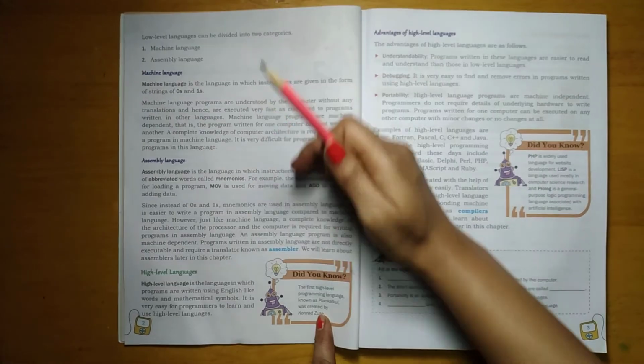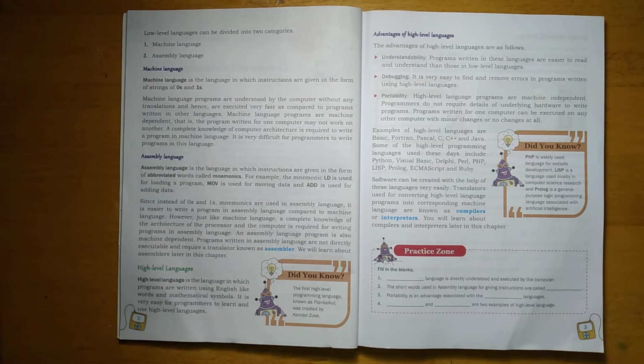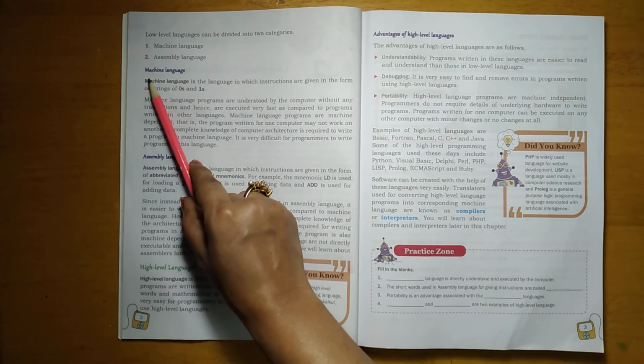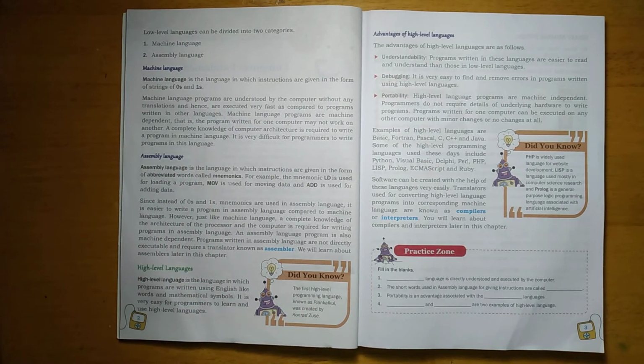And these low-level languages can be divided into two categories. There are two types of low-level languages. The first one is machine language and the second one is assembly language.